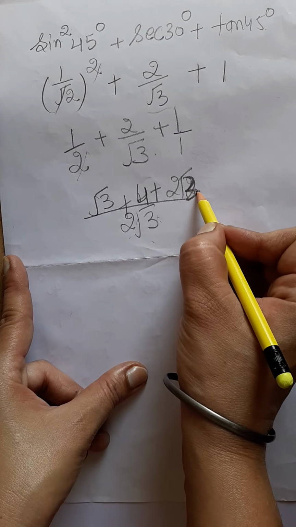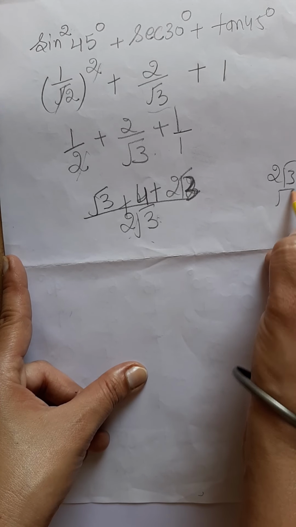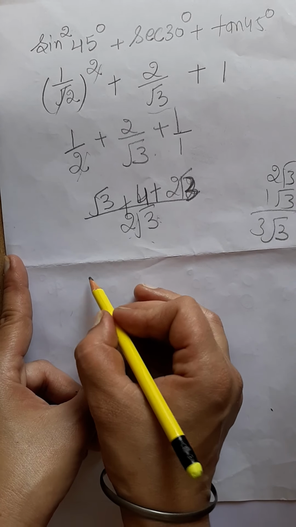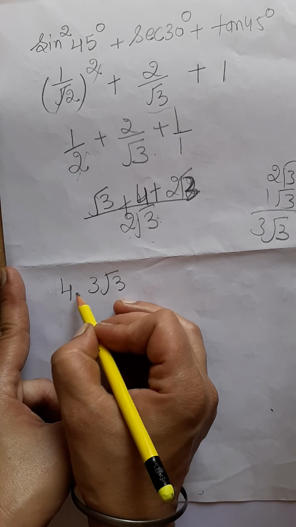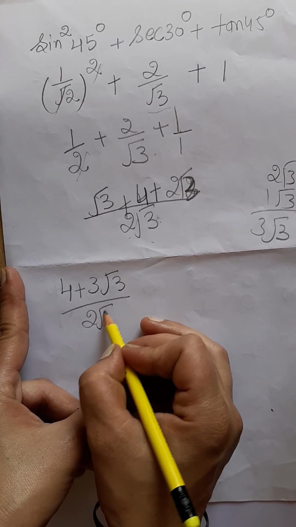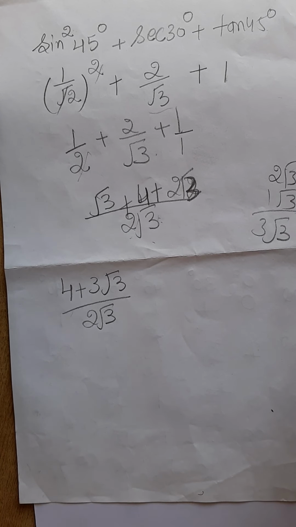Now 2 root 3 plus root 3, you can see here 3 root 3. So we get 3 root 3 and 4, and in the denominator you get 2 root 3. Well, this is our answer.